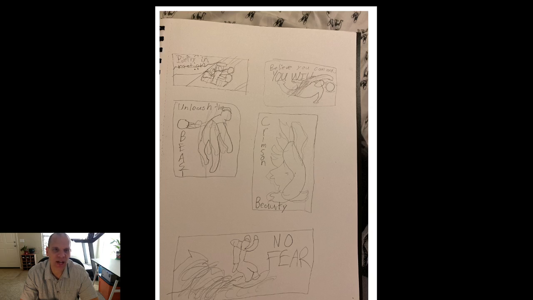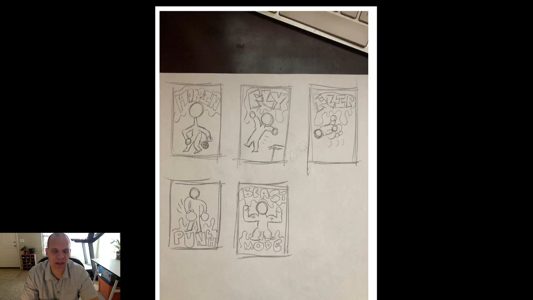I like this example here. This person's thinking about the text and relating the text to the images. I think the Crimson Beauty came out really well. That's with the fish, and Unleash the Beast looks really good too, as well as the first one with the race car. Any of those would work. Here's another one I like. I like the bubbly font here, as well as the interaction of the font with the imagery. This one's really good. I think the last one, the Beast Mode, looks really strong, as well as the punch.